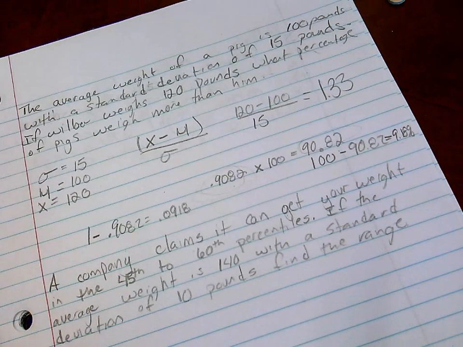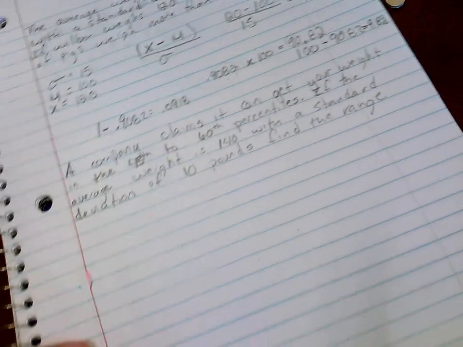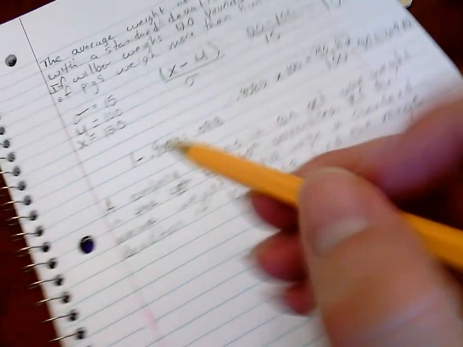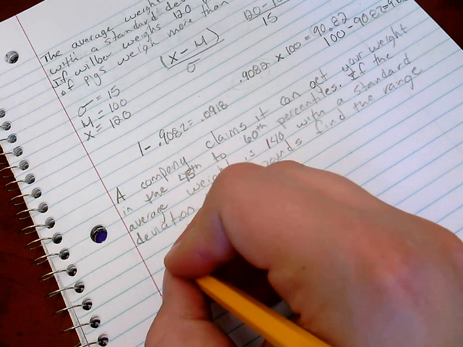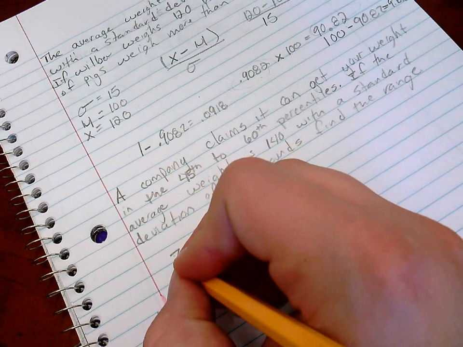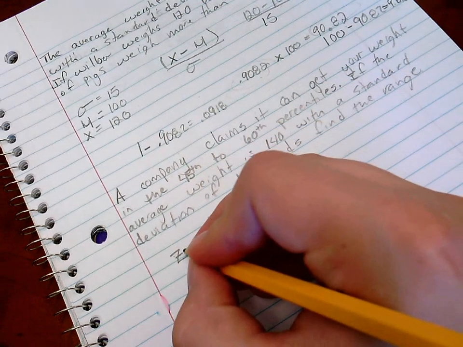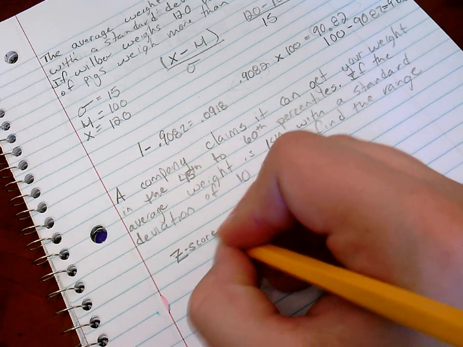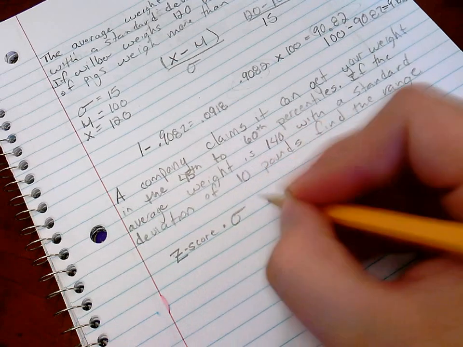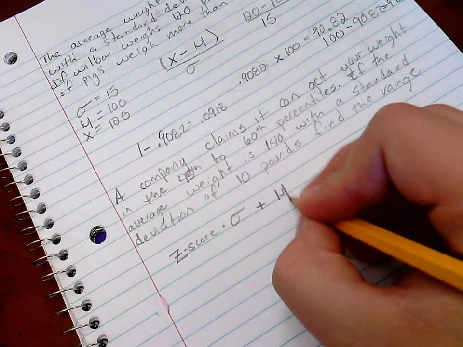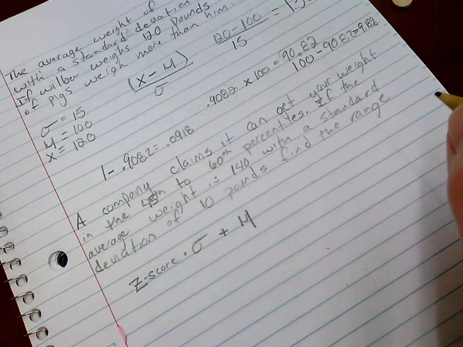Now, this next problem is a little bit harder, and it uses a slightly different formula. It actually rearranges this formula. So what we're trying to do is, using the percentiles, first find the z-score. We're going to multiply that by the standard deviation, and then we're going to add the mean to that. Okay, so that's what we're going to do.